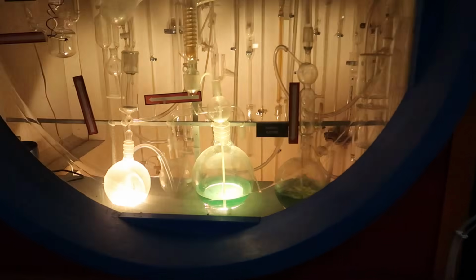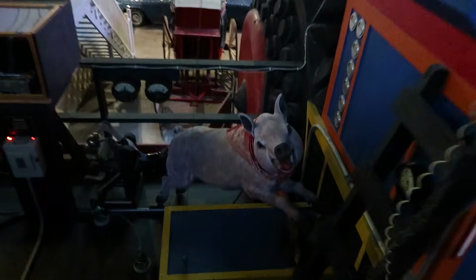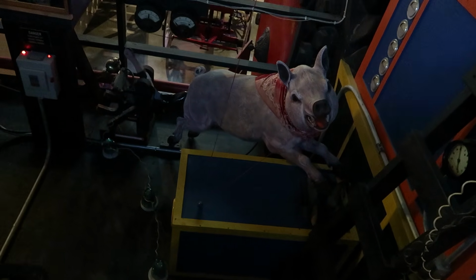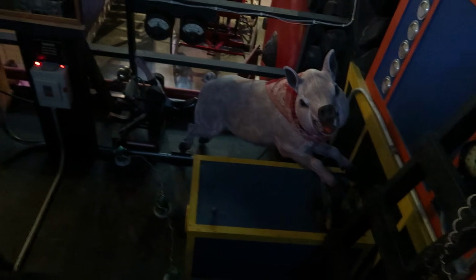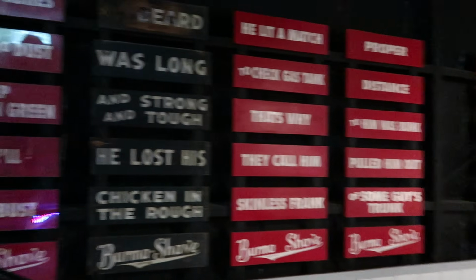A hand pushes the button. It opens up and creates a chemical reaction. Oh, power out. See that pig moving down there? What a ridiculous contraption.